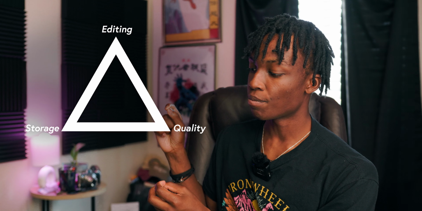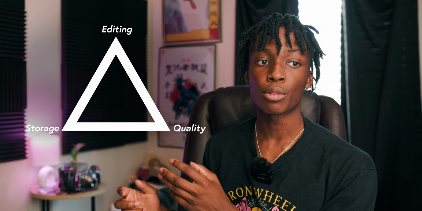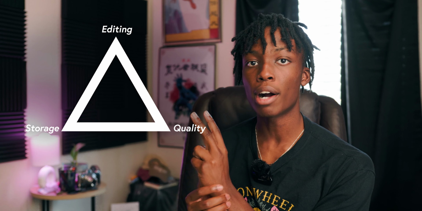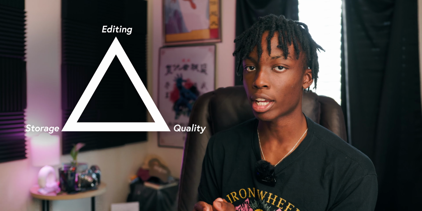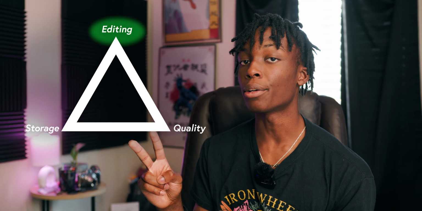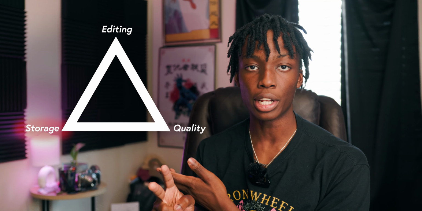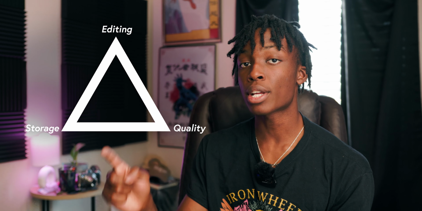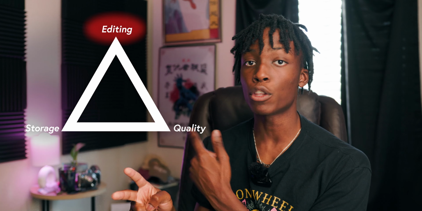So I want you to look at this triangle. Now, this triangle is what you can have. You can only have 2 of each with this triangle in a codec. You can have the quality and the smoother editing, but you can't have the lower storage. You can have the lower storage and you can have the quality, but you can't have the smoother editing.